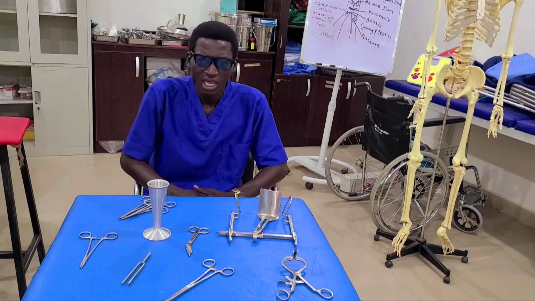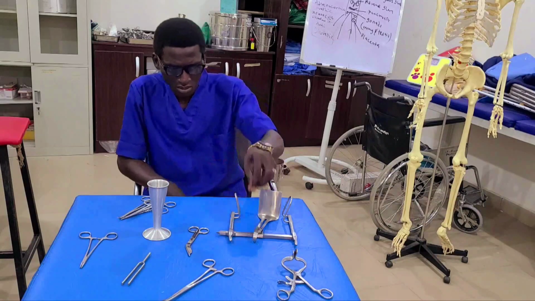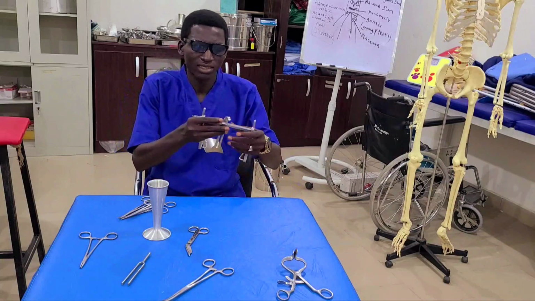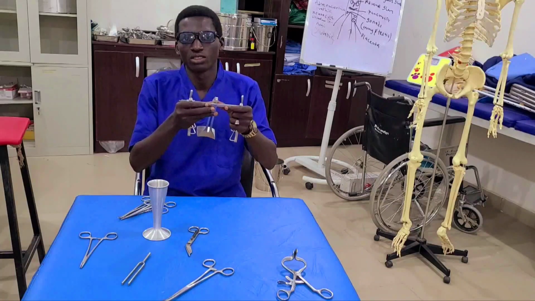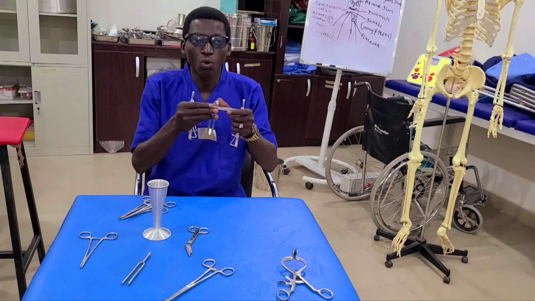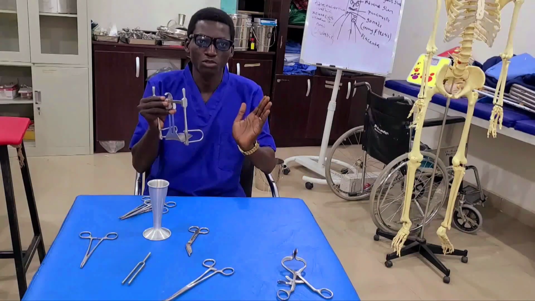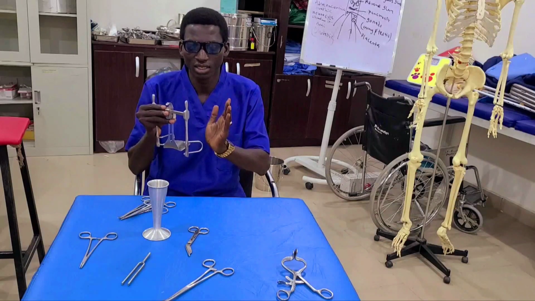So, with me here I'm having a few instruments which we are going to identify and also state their functions. This was the last instrument we identified in our last class. Here I call it the abdominal retractor. This instrument is used to hold the abdominal tissues in position during surgery for easy accessibility of the abdominal cavity.